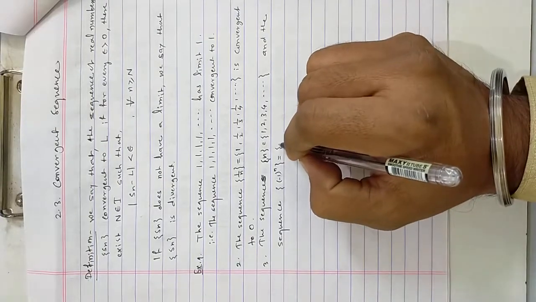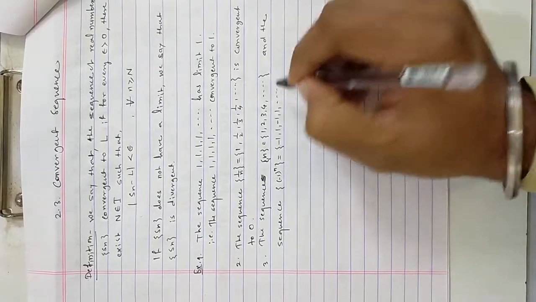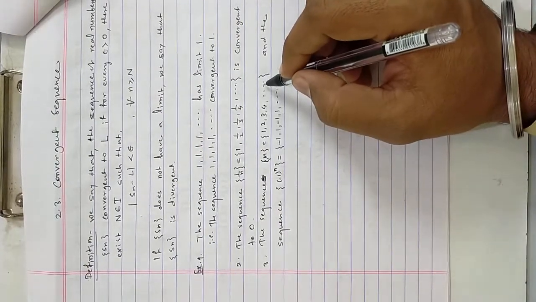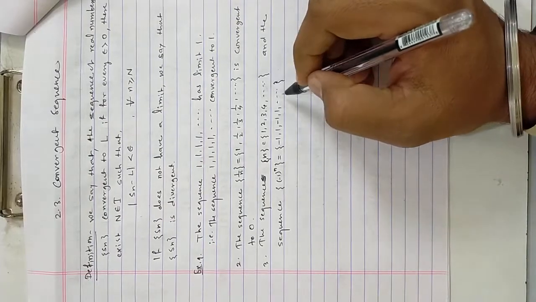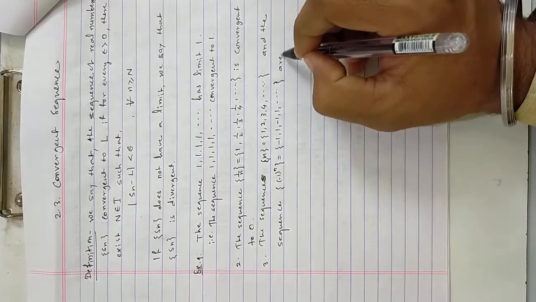So the terms will be minus 1, 1, minus 1, 1 and so on. This sequence also does not have any limit. So both are divergent.